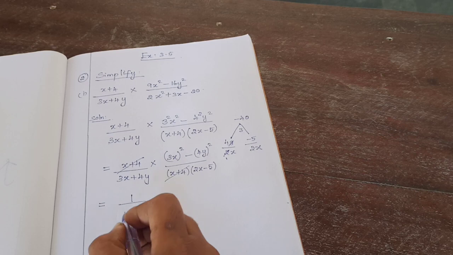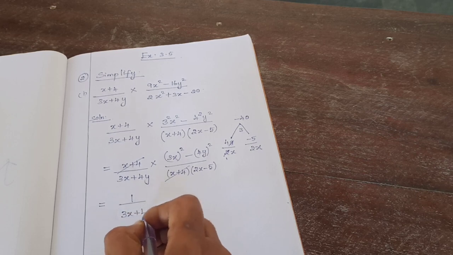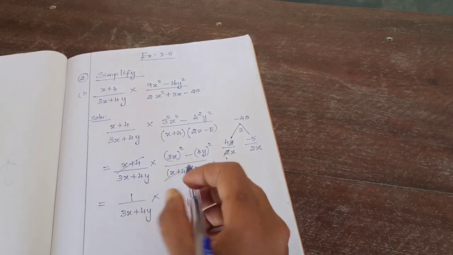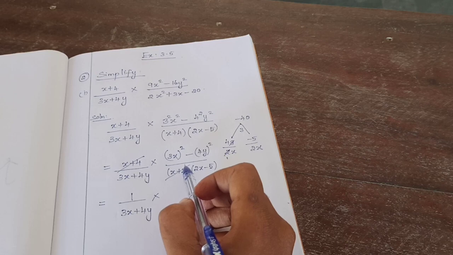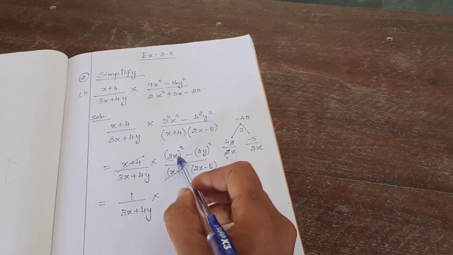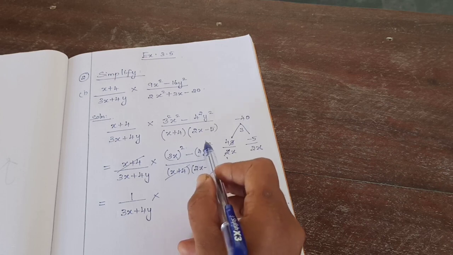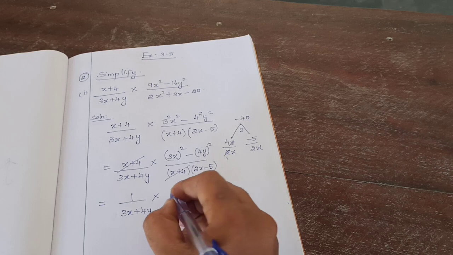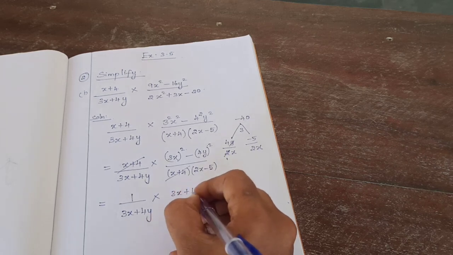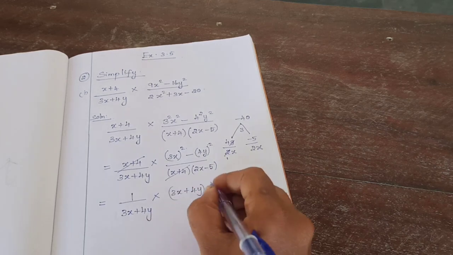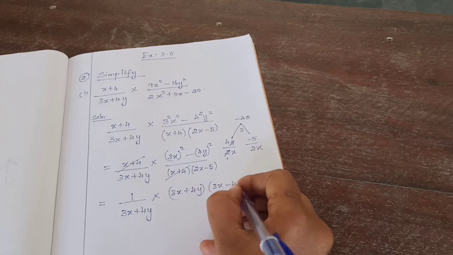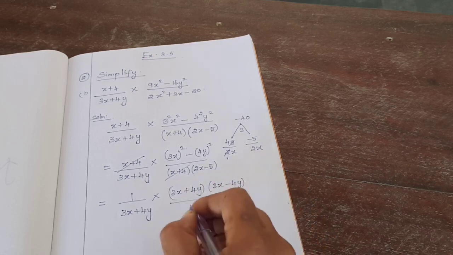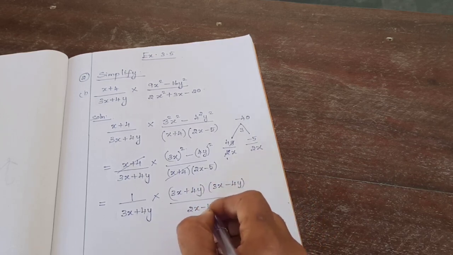Okay, so 1 by 3x plus 4y into, here which identity do we need to use? Think of the identities we have learnt. This one, a square minus b square. So a plus b into a minus b, no? So 3x plus 4y into 3x minus 4y divided by 2x minus 5.